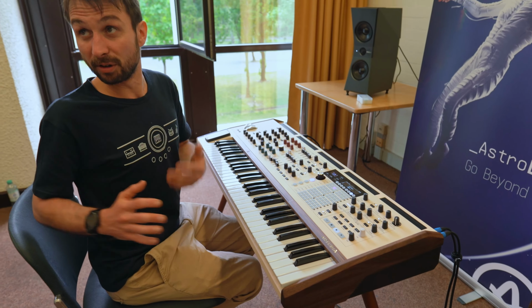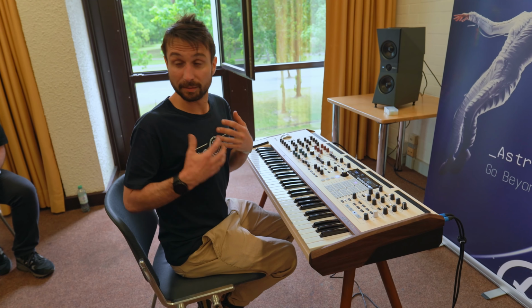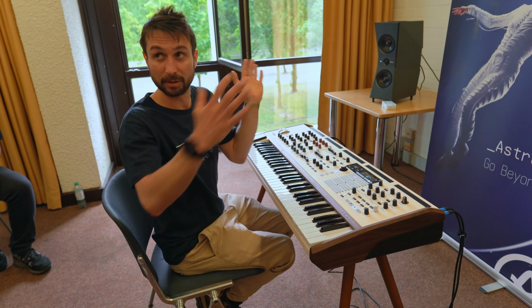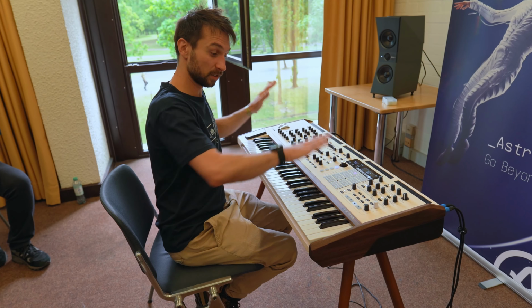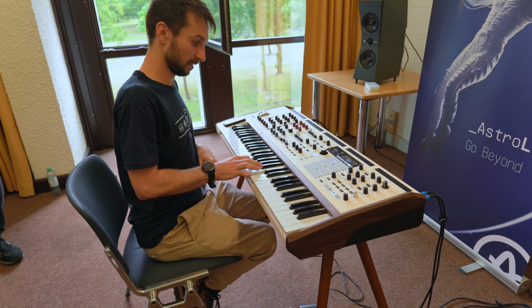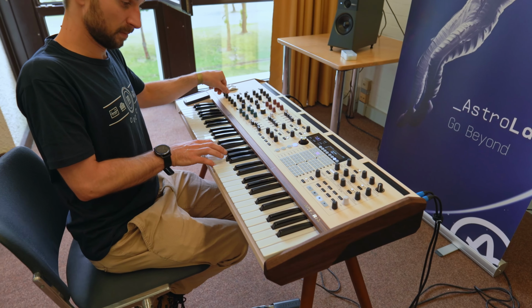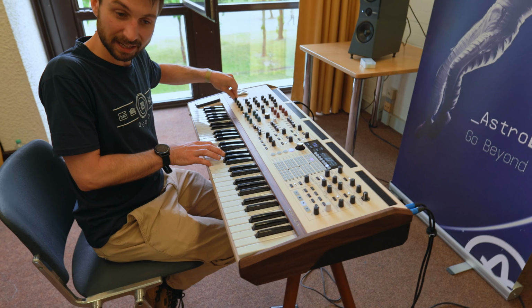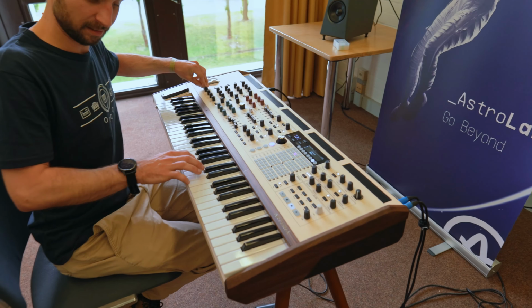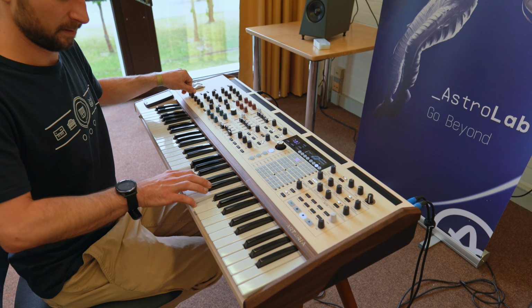But it's not a simple crossfade volume. Actually, what it does is really morph the parameters, so it interpolates all the parameters from A to B. So, for example, if I take this preset, I play something simple, and I turn to B, and it becomes something else. And I go back to A.